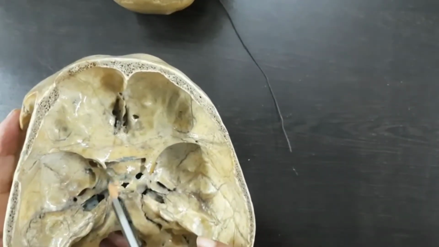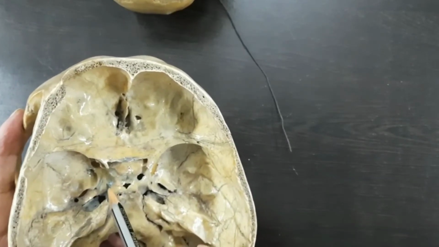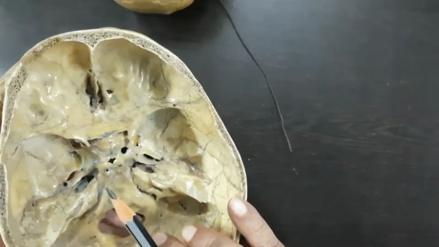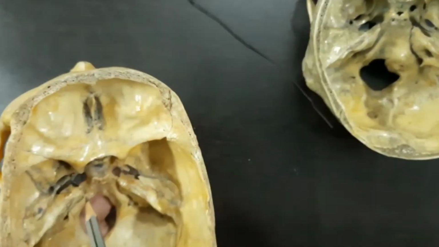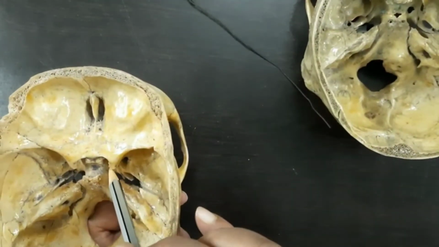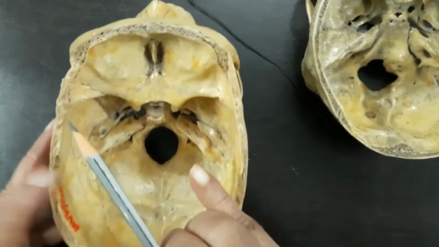So this gives lodgement to the internal carotid artery in the carotid groove. So where is the carotid groove? It is present on either side of the hypophyseal fossa here, on the body of the sphenoid bone.